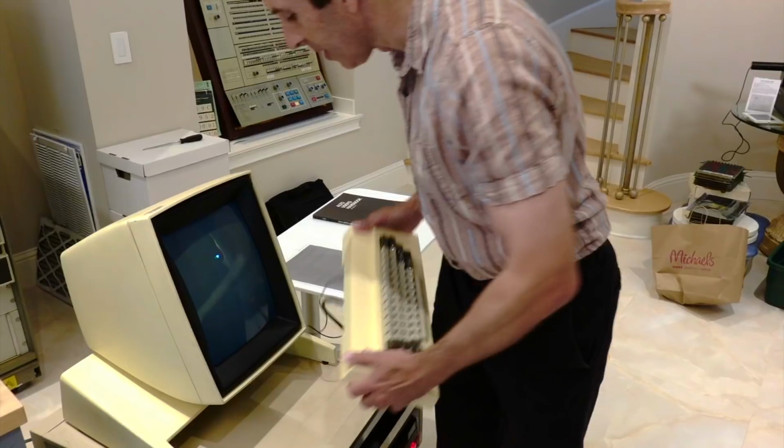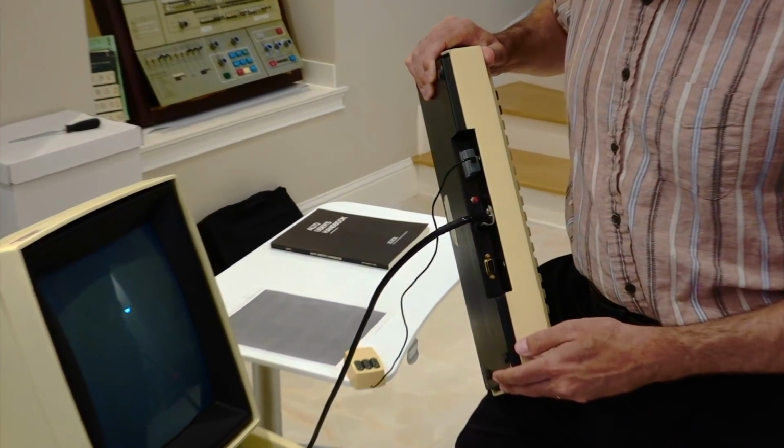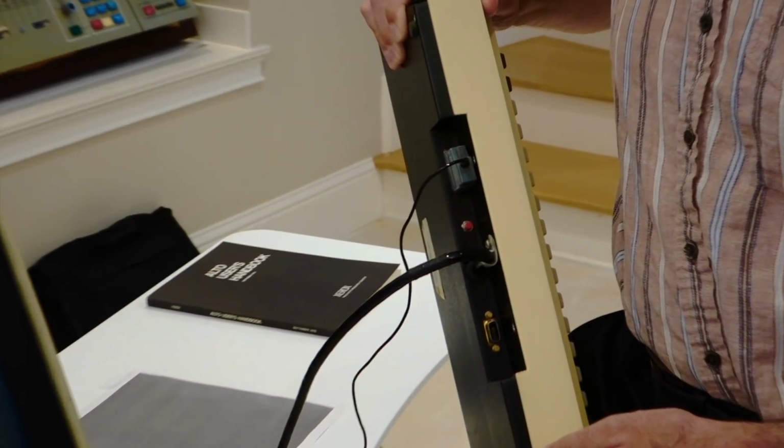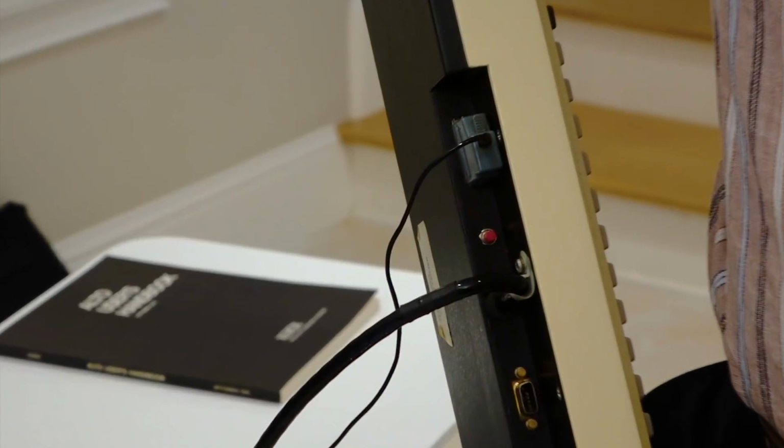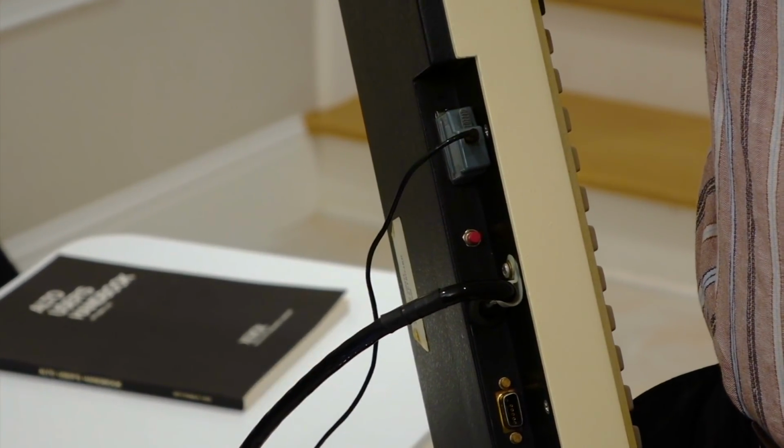Okay, the first step is to reboot the Alto from the hard disk. There's a red button on the back here. And that's the magic button we were pressing all the time during the restoration until it finally booted. Okay, I see the red button. So I push the red button and that will cause the computer to boot from the hard disk.